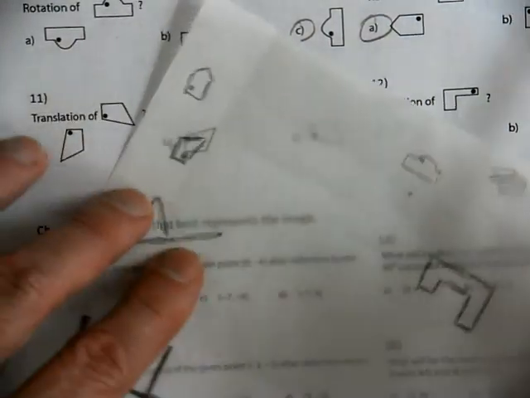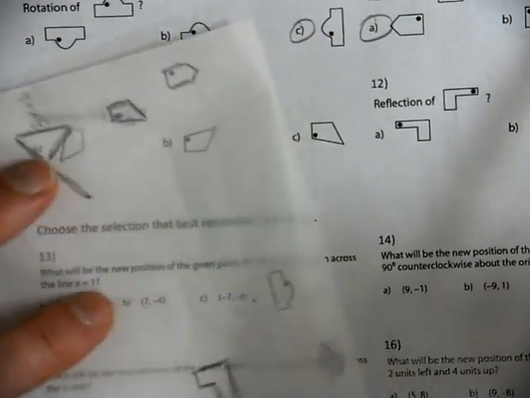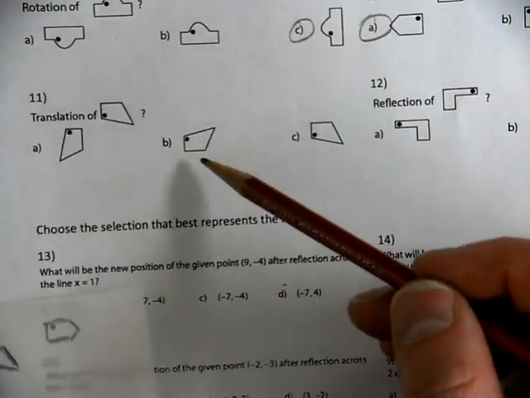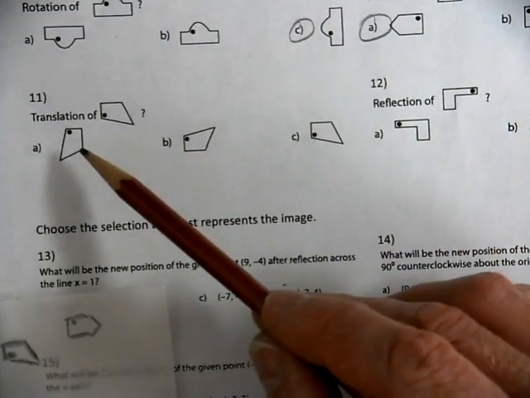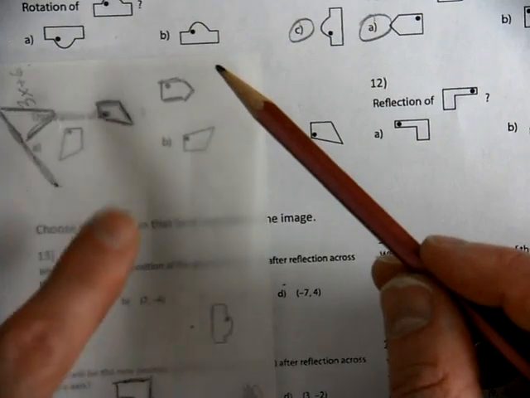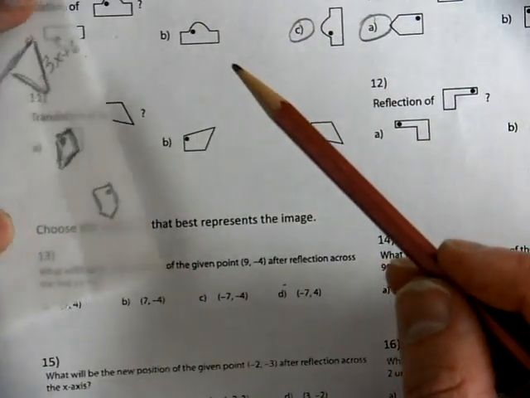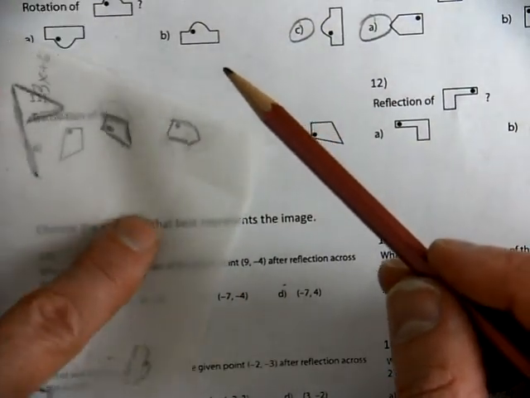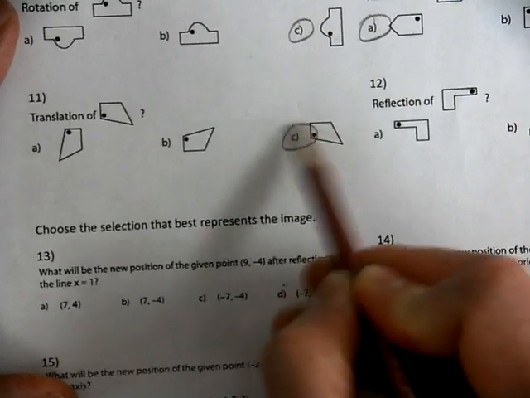Where this becomes a, nope, that's not even a rotation. Almost was. Okay, that's probably a reflection. B's a reflection. And it looks like A is a rotation. So we're looking for a translation though, so that's going to be C.